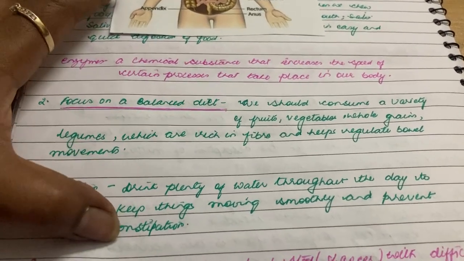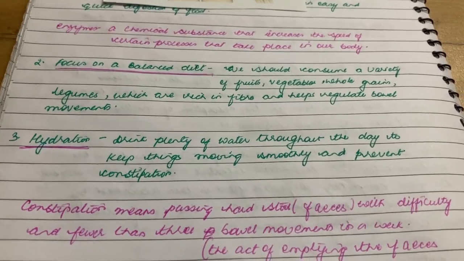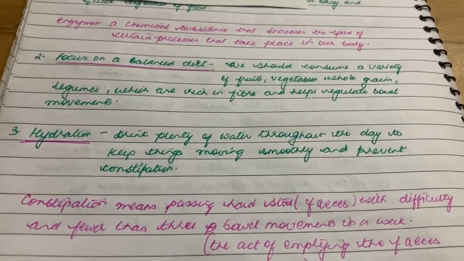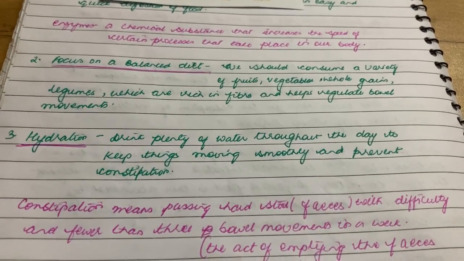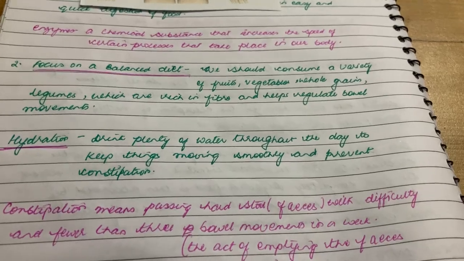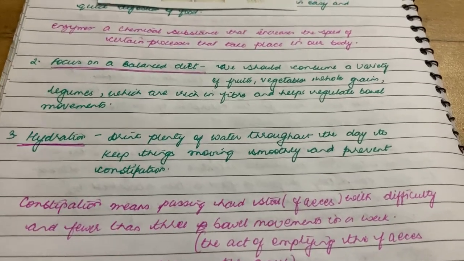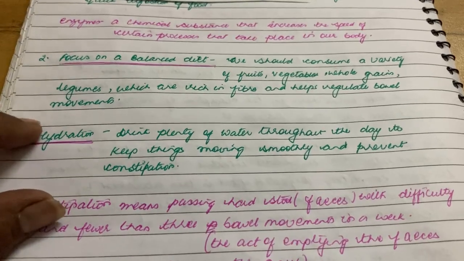And then what is constipation, my dear students? Constipation means passing hard stool or feces with difficulty and fewer than 3 bowel movements in a week. So that is bowel movement, the act of emptying the feces. So if in general we do not drink water, what will happen?